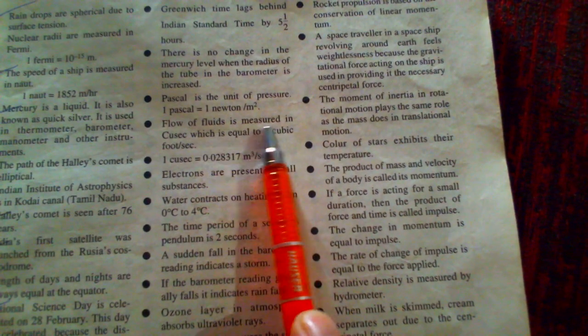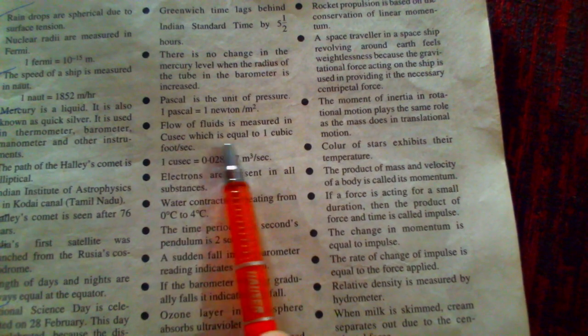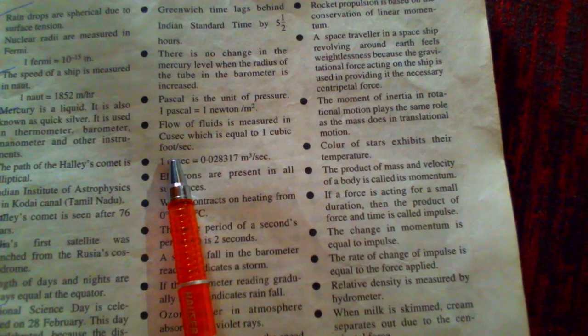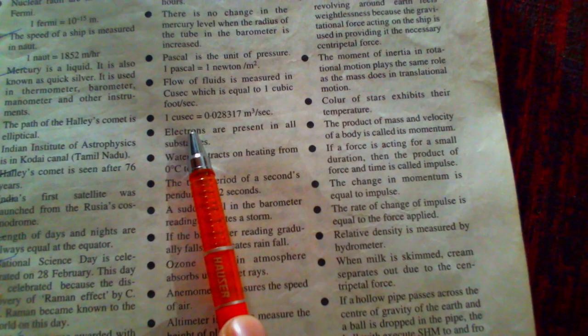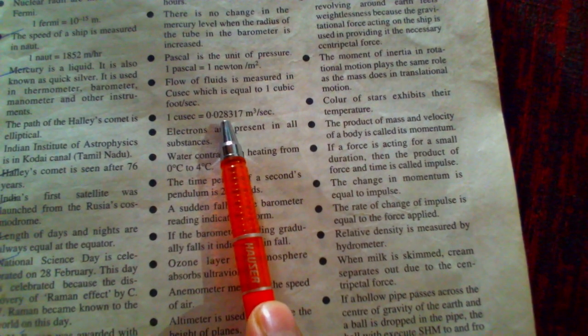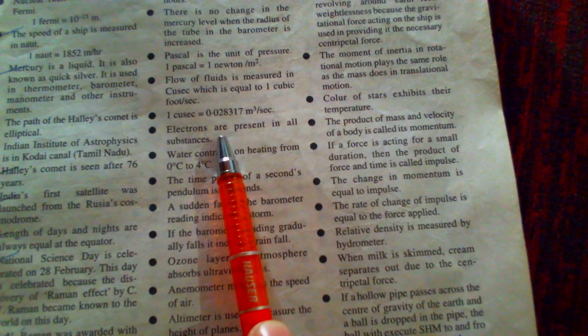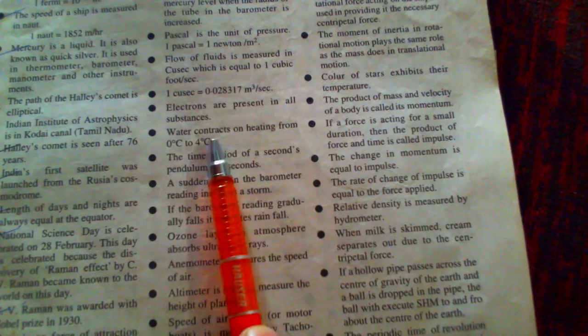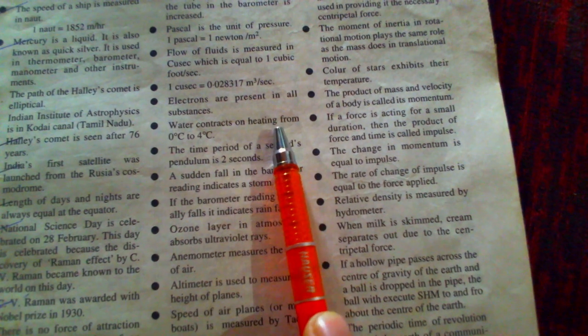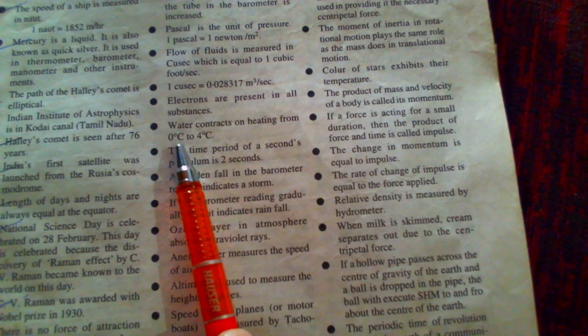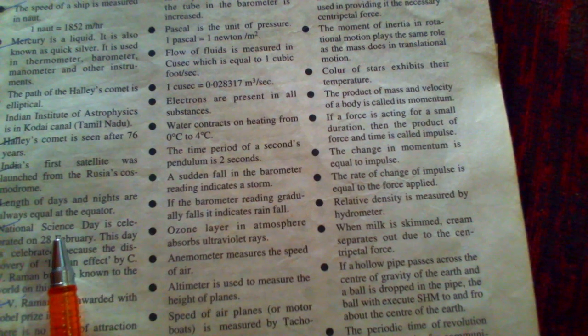Flow of fluids is measured in cusec, which is equal to 1 cubic foot per second. 1 cusec equals to 0.028317 meter cube per second. Electrons are present in all substances. Water contracts on heating from 0 degrees Celsius to 4 degrees Celsius.